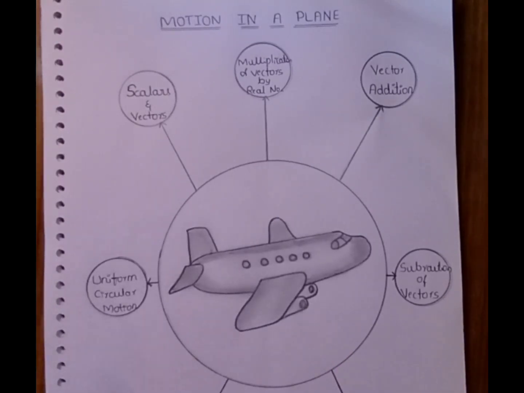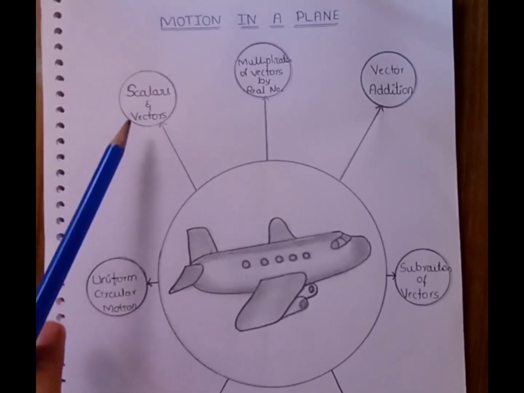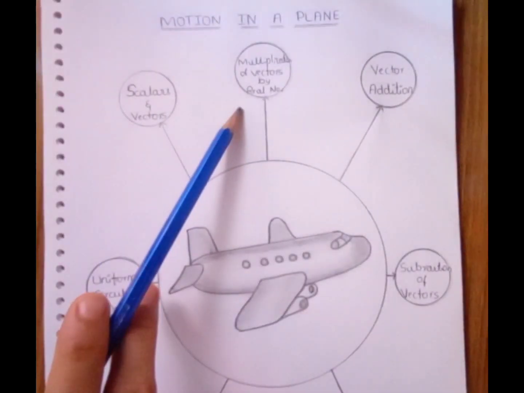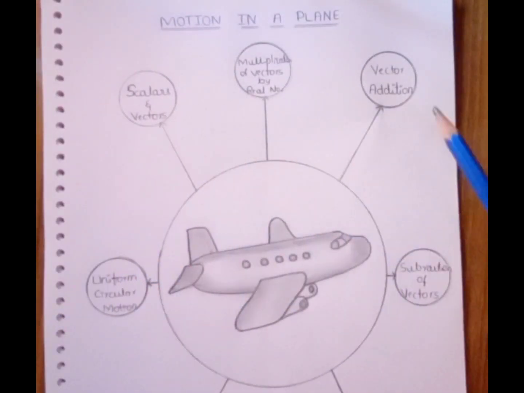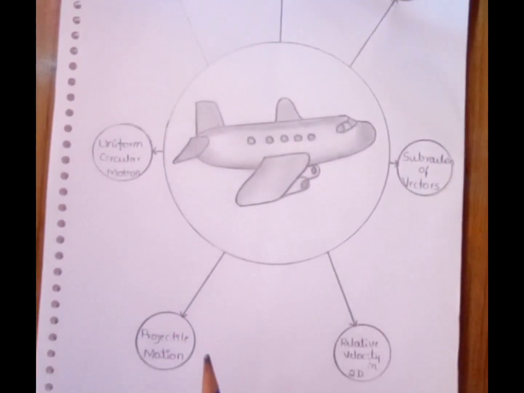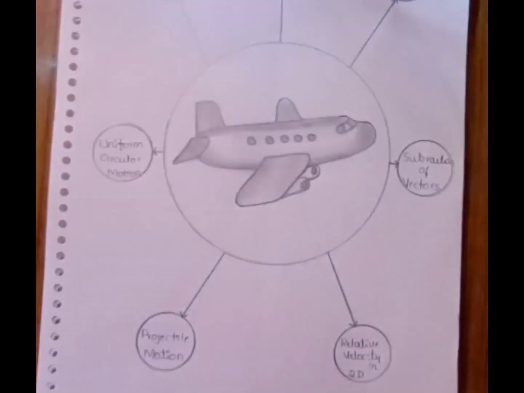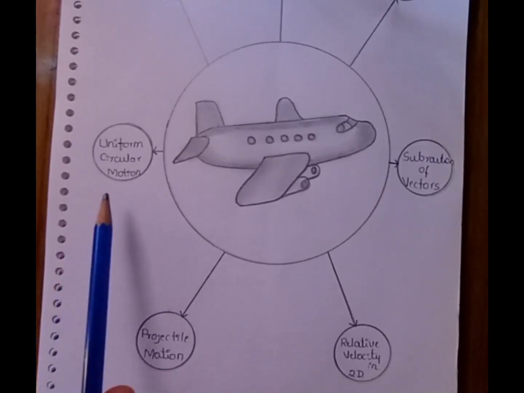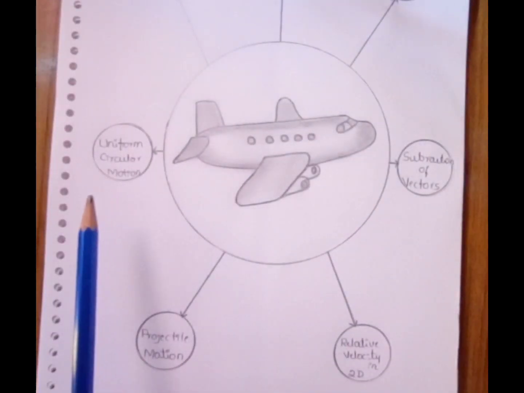So in this chapter, these are the main contents we are going to learn. First one, it is scalars and vectors and their difference, multiplication of a vector by a real number. Next one, it is vector addition, subtraction of vectors. Next one, relative velocity in two dimensions, projectile motion. Last one, it is uniform circular motion.